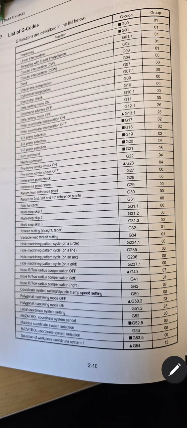Local coordinate system setting G52. Master coordinate system cancel G52.5, group 0. Master coordinate system selection G53.5, group 0. Machine coordinate system selection G53.